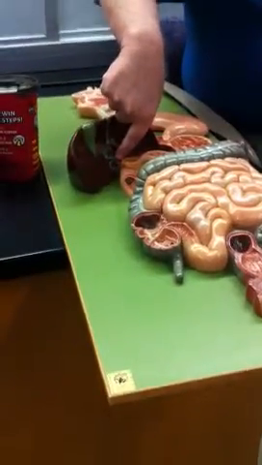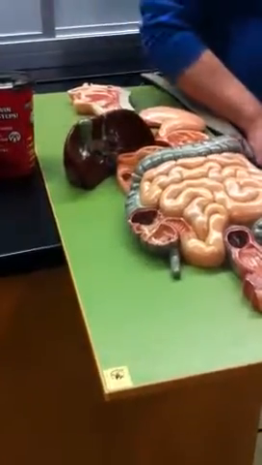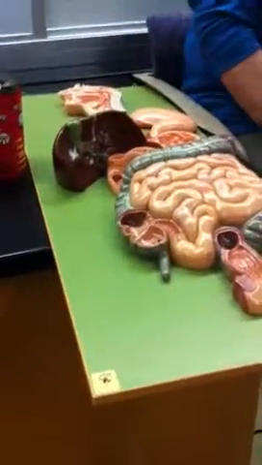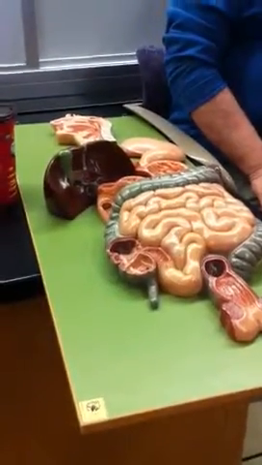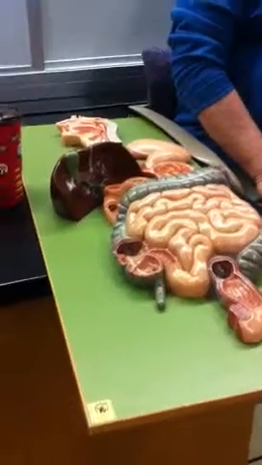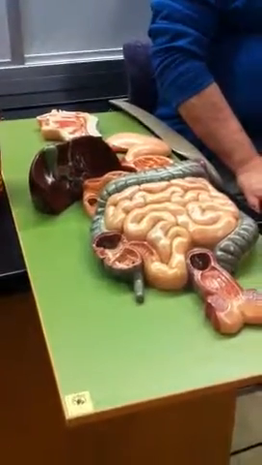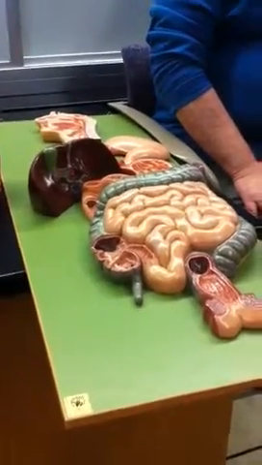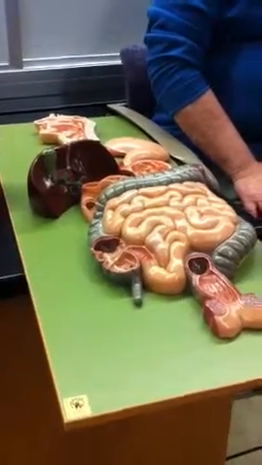Here's the common bile duct. The common bile duct leads directly to the duodenum of the small intestines. Oh, the cystic duct meets with what? The cystic duct and the hepatic duct.